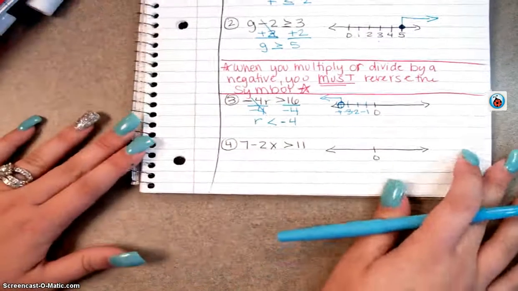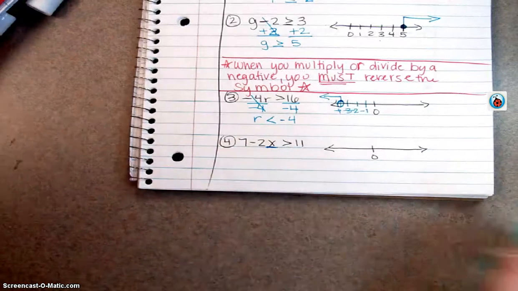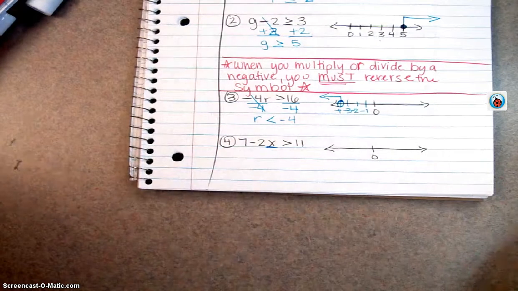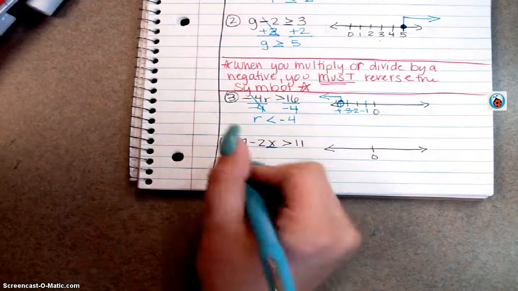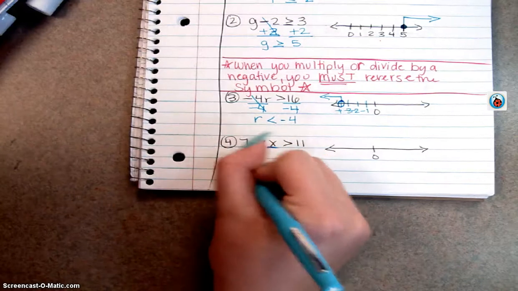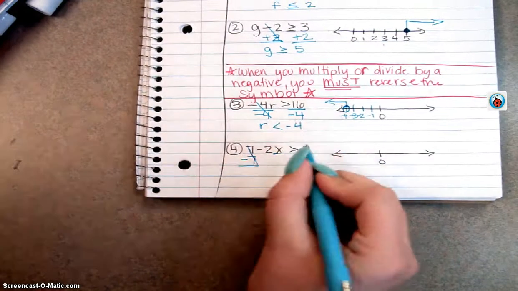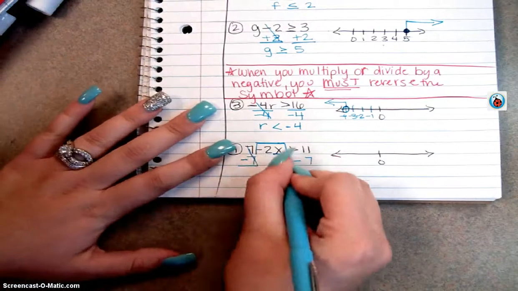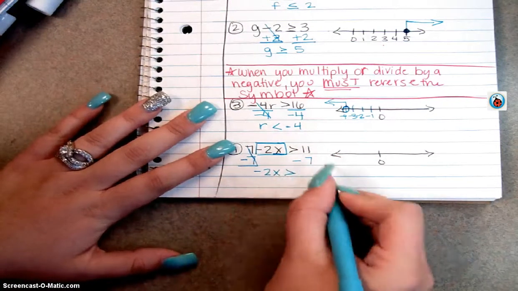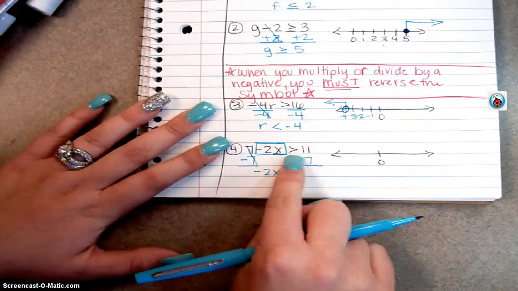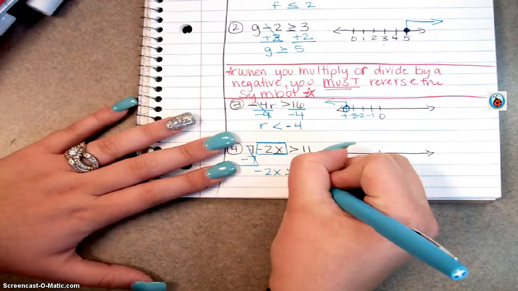Notice this is a two-step inequality. So here's my variable. Remember, I want to get rid of the number that's not attached to the variable first. So I see I have 7 here. I'm going to take 7, since it's positive, and subtract it from both sides. And then remember, you have to bring down everything that's left, including the minus sign. So I have negative 2x greater than, since I was subtracting, I still keep my sign the same. 11 minus 7 is 4.